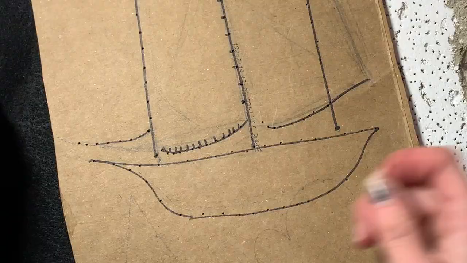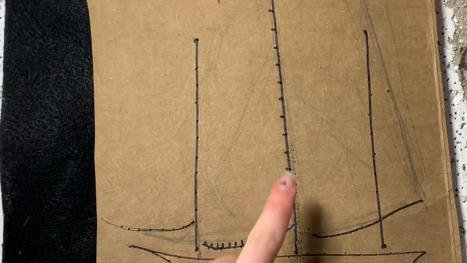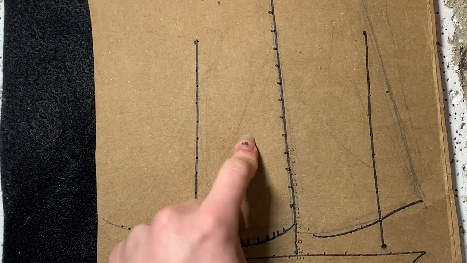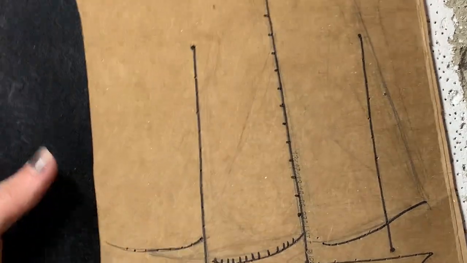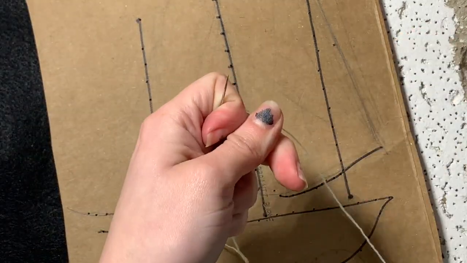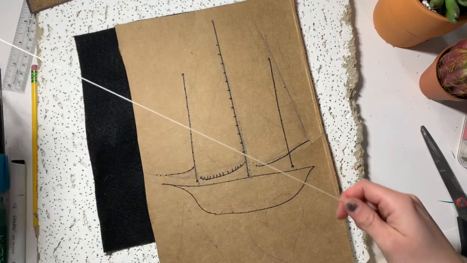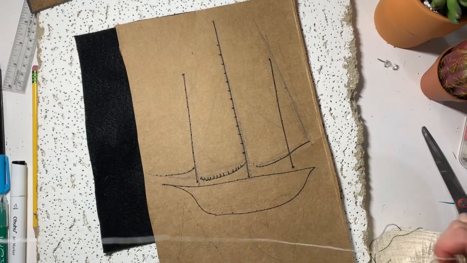Now, I have some fabric on the back of mine. Oh, we can actually see through. On the back of my cardboard. So remember that this is the back of your cardboard right here. You're not going to be able to see this. So what you want to do is grab a whole bunch of your thread. Grab more than you need.